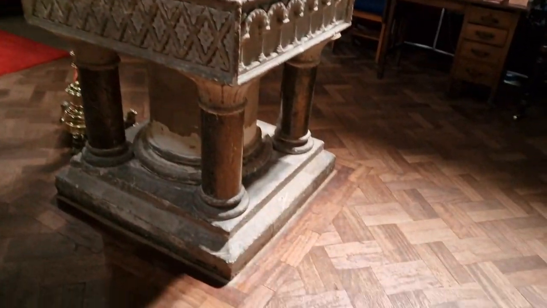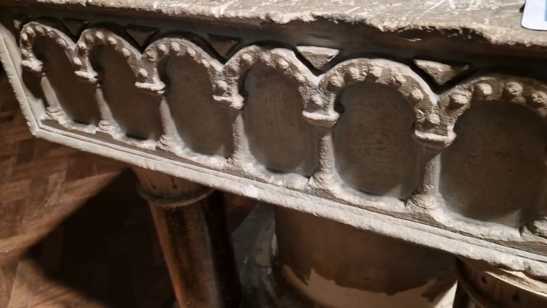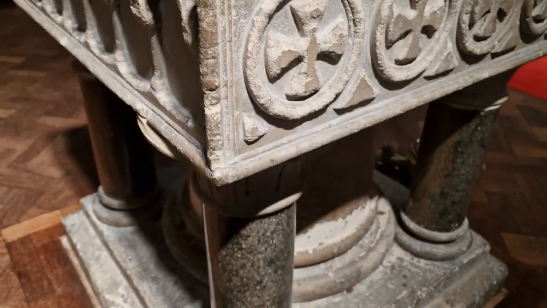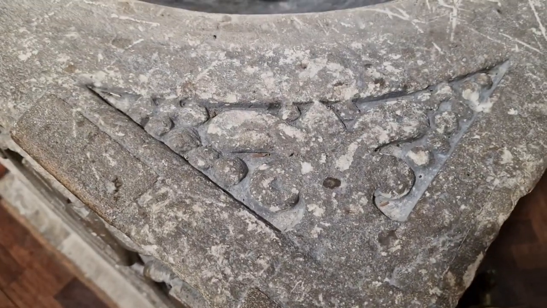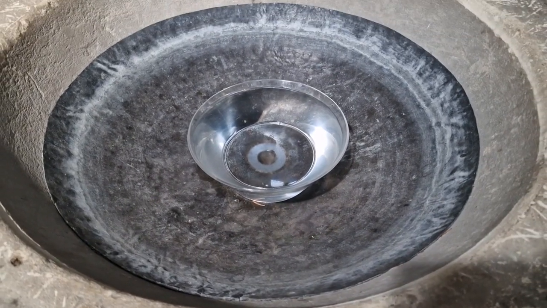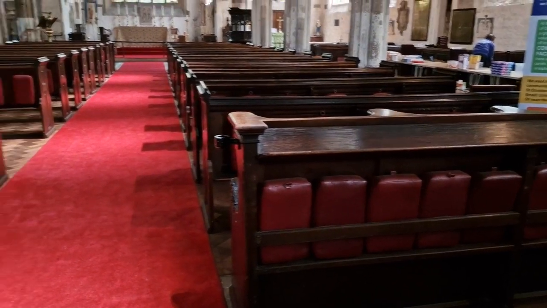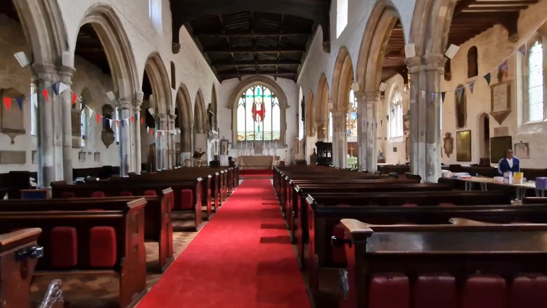You know, back to the font again. Look at the carved details of this. It's Norman, the font, but the bowl was remodelled. Got a fleur-de-lis on there. It's got a lead bowl in it, look. So, lots of my ancestors would have been christened in that, eight or nine of them. There we go.